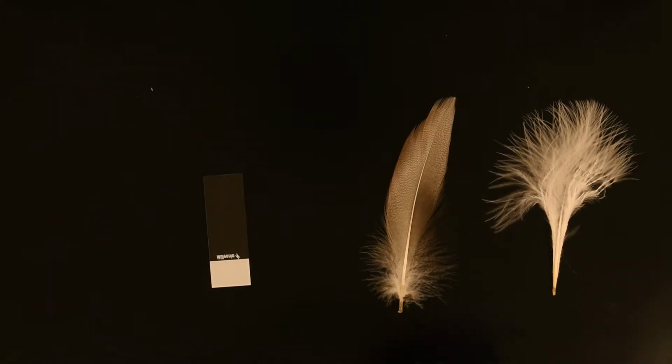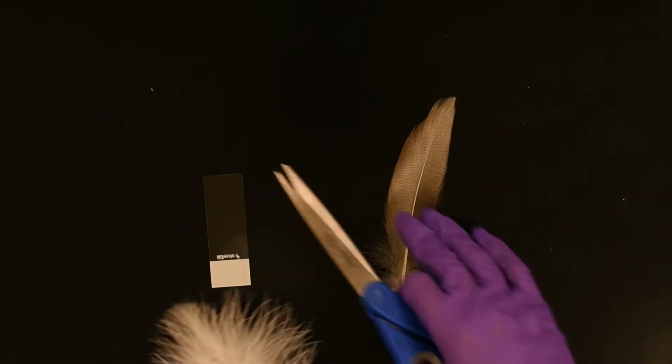First, I will prepare the down feather. You're going to cut off a piece of the down feather and a few of the barbs towards the top.